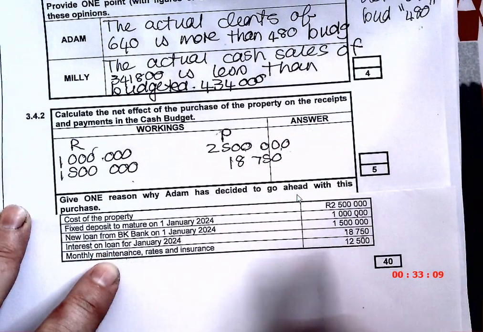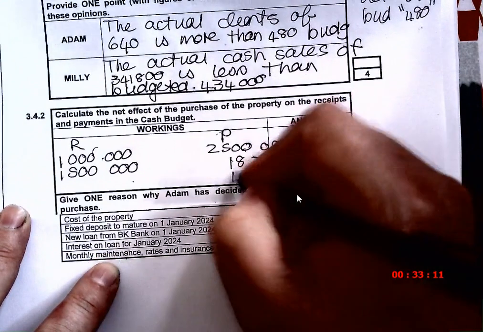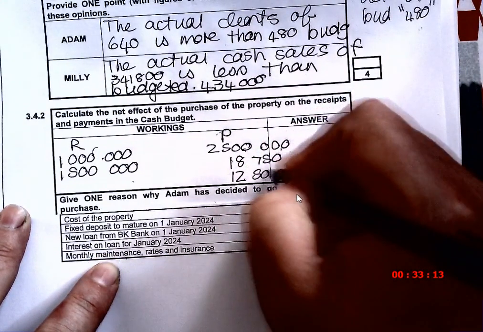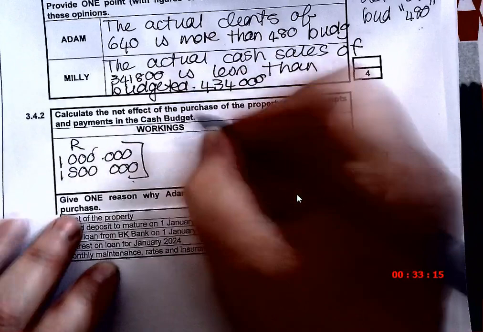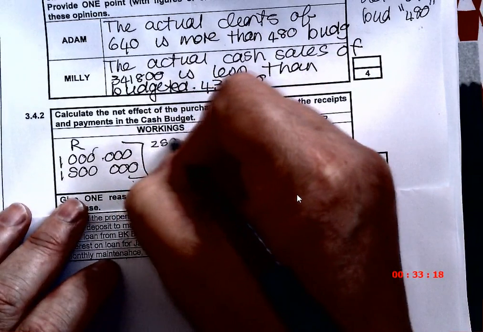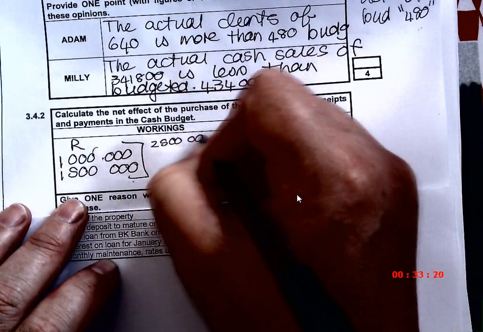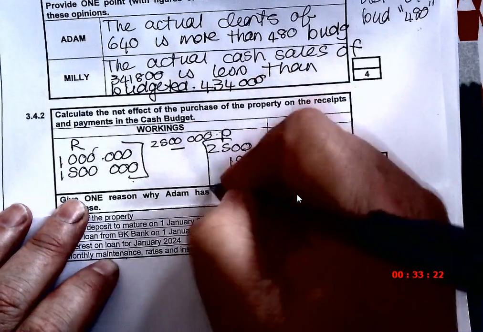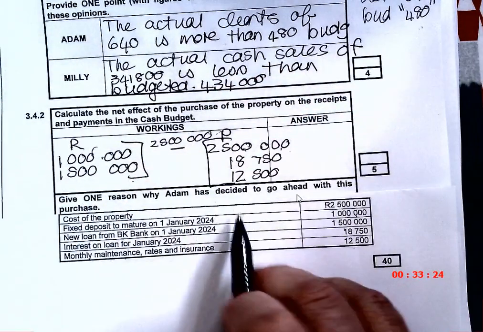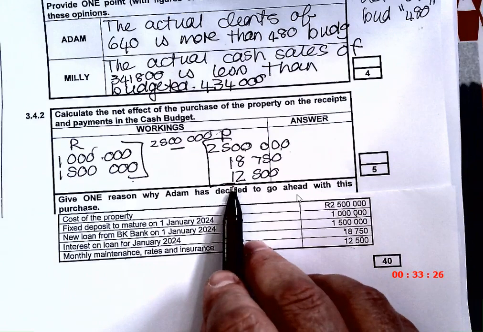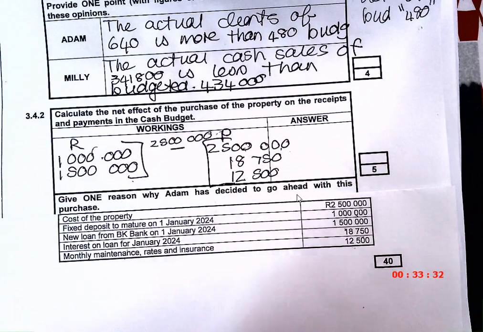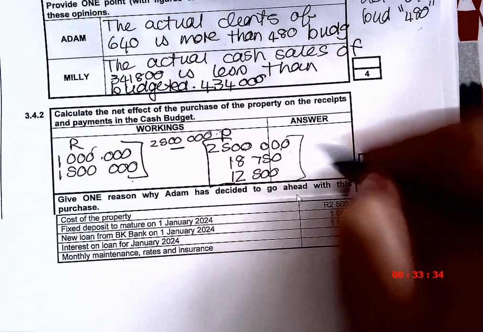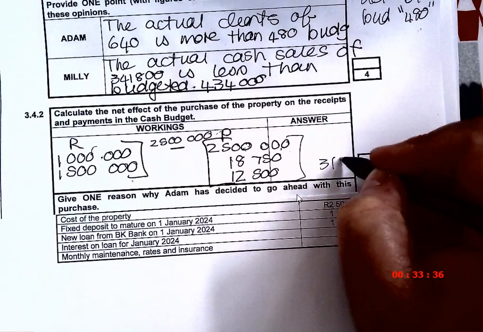Monthly maintenance, that's a payment. So basically I get here 2.5 million and I'm going to subtract this. If I add those two, it's 31,250.